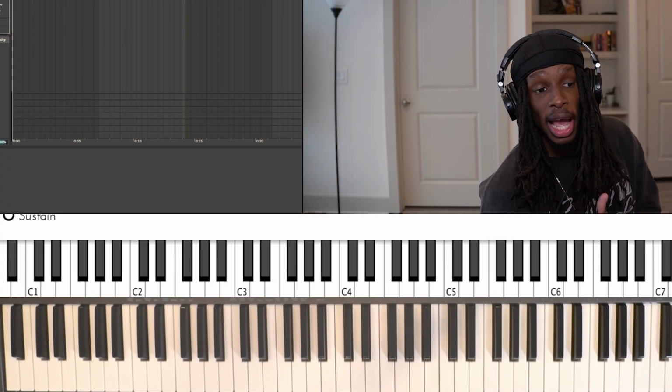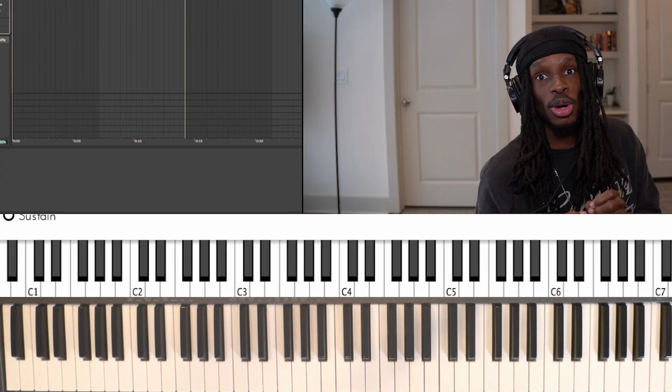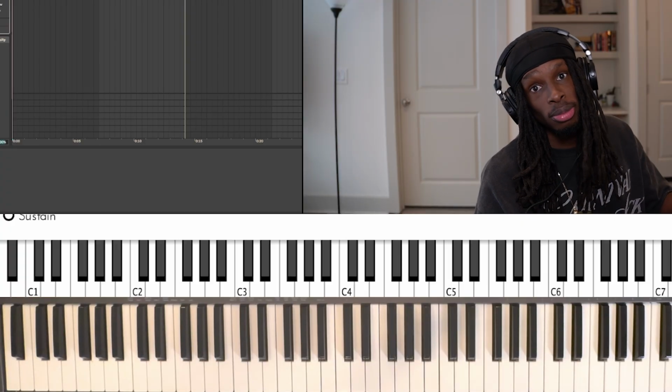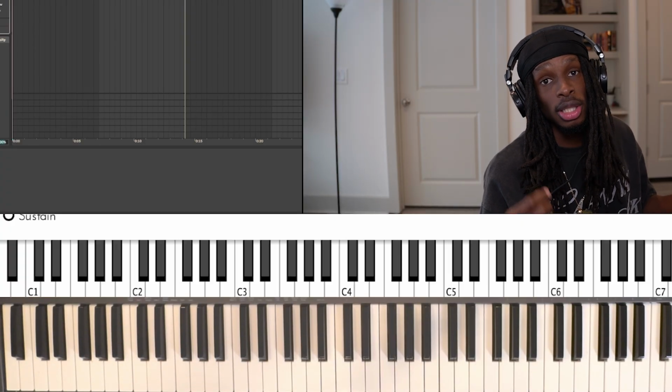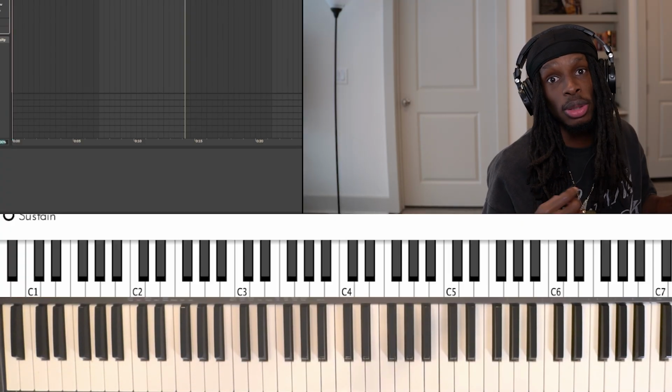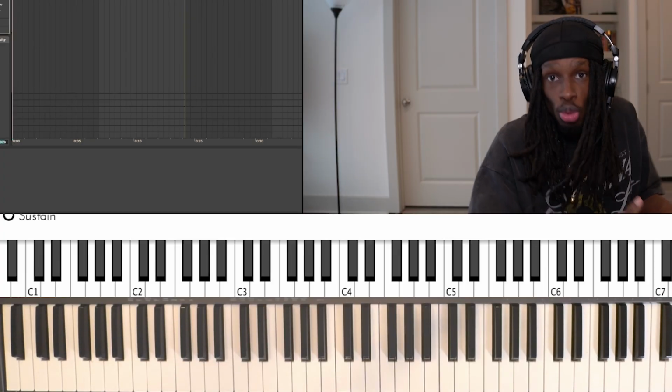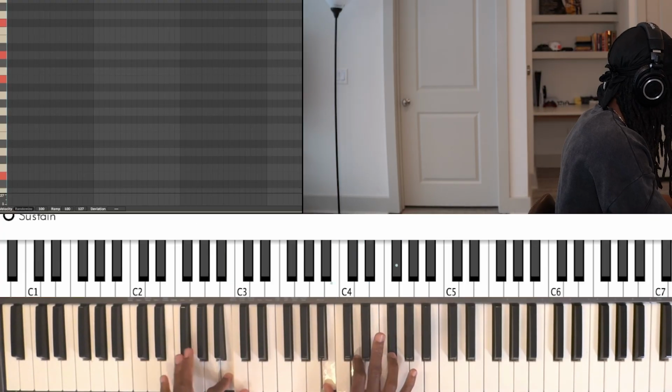So now all we really have to do is focus on getting the rhythm right. So the same: 1 and 2, 1 and 2, 1 2 3, 1 2 3, 1 2. The same rhythm as the Uzi record. So boom.